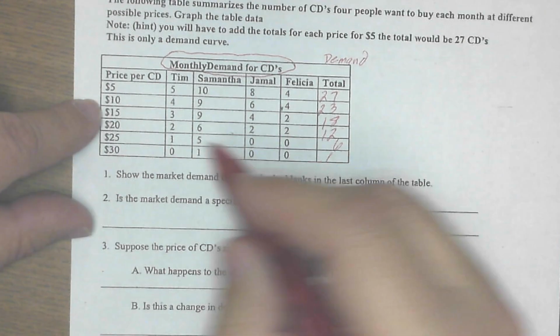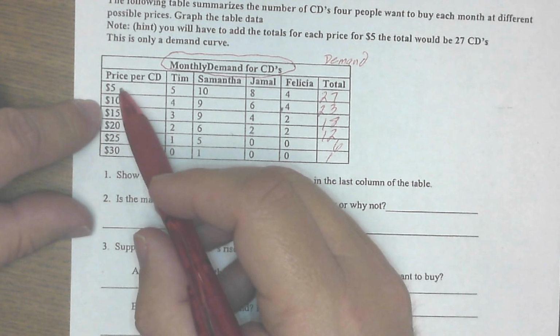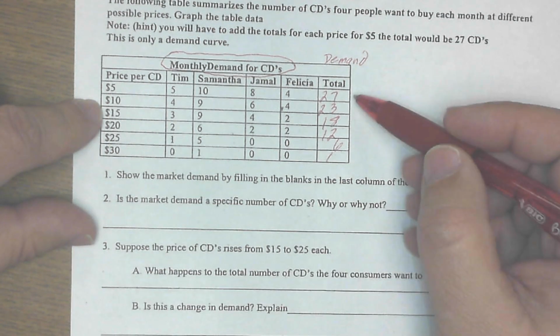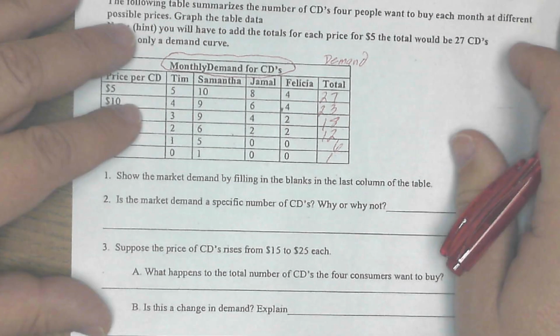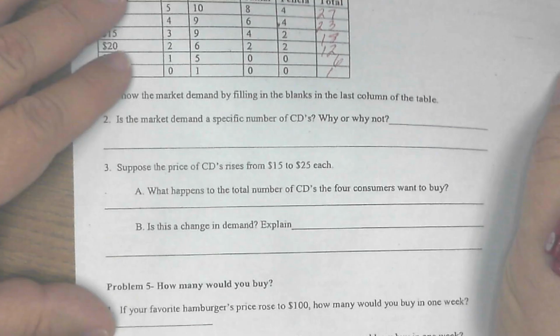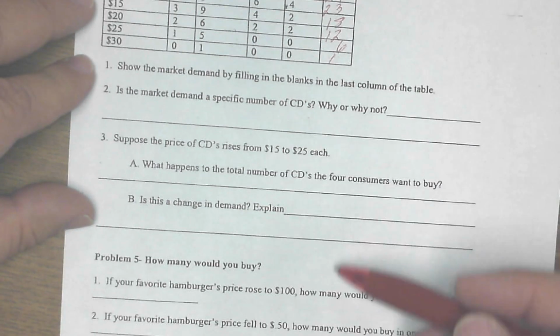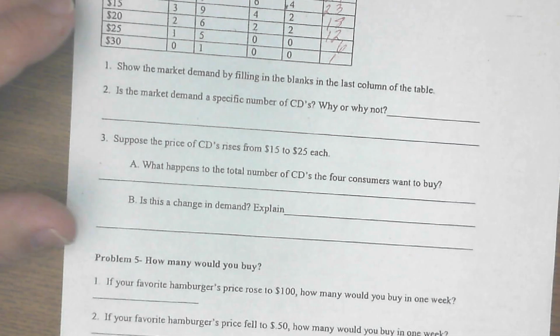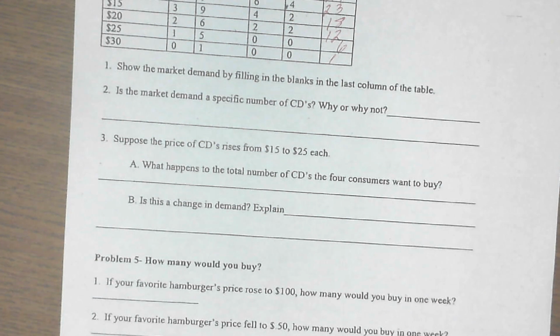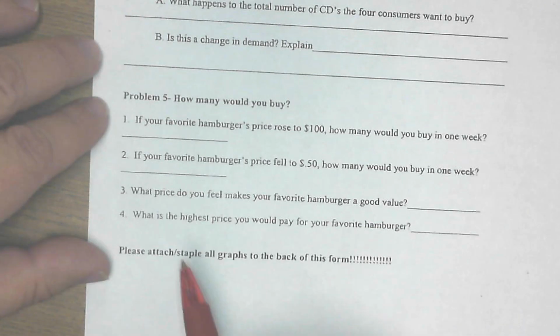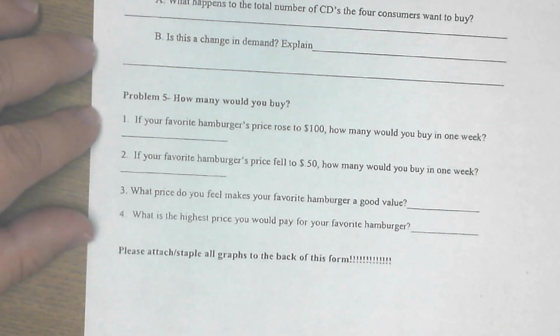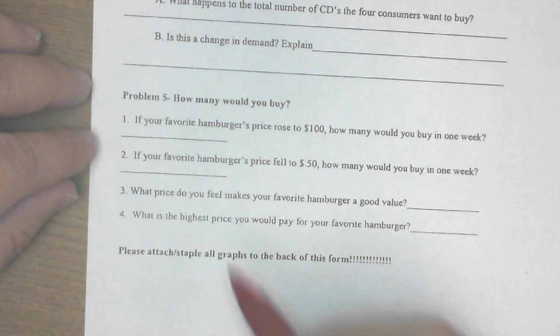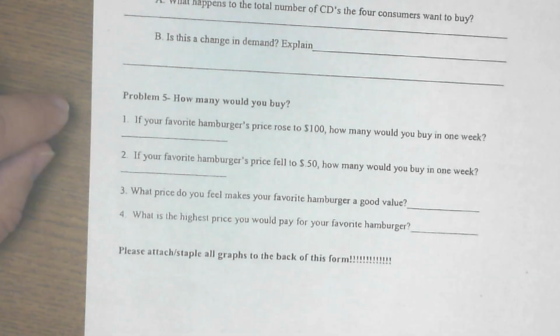So on your own, go ahead and graph the prices and the demand, and then answer the questions that are going to go with your demand graph. Then when you get done with that one, just go ahead and go down to number 5. There's nothing to graph on number 5. There's just some questions there to answer. So answer the questions to number 5.